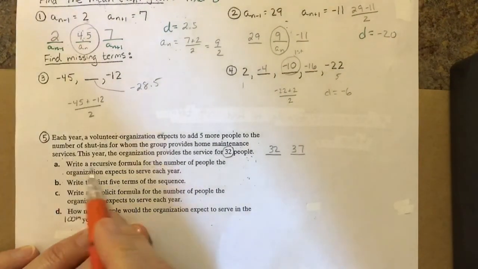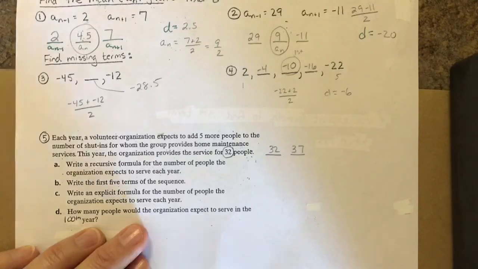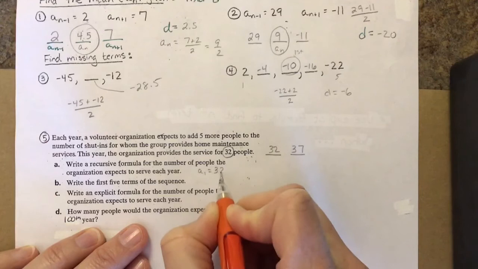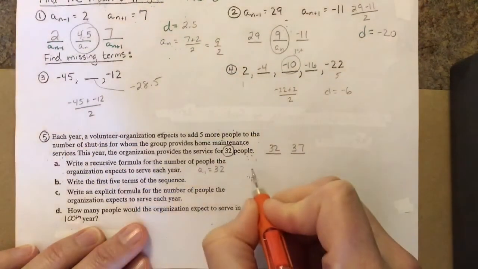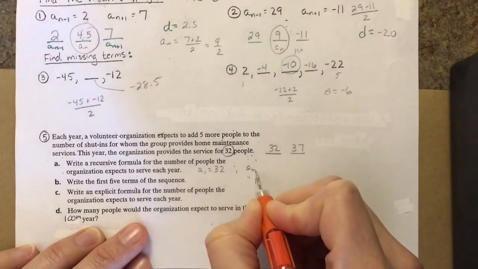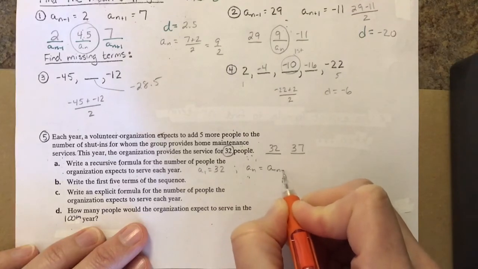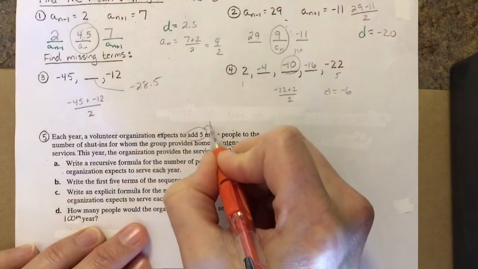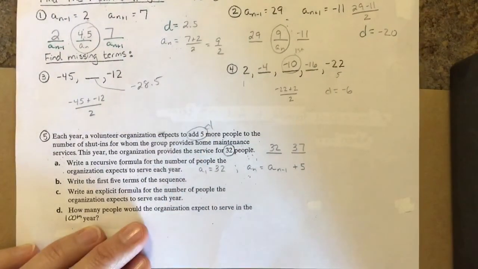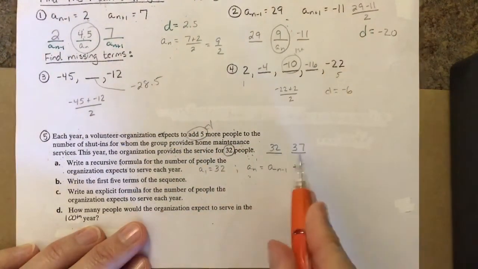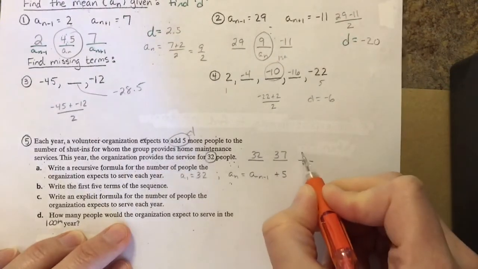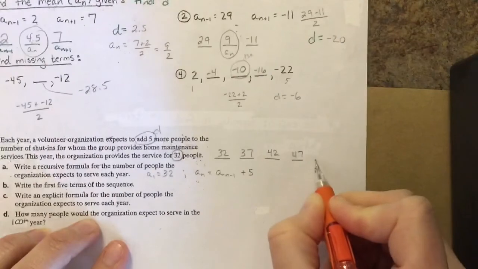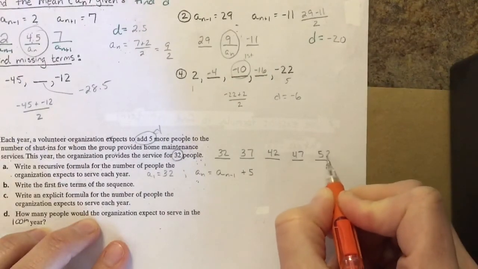Write a recursive formula. We start out with the first term for the first year, that's 32 people. Then a sub n equals the previous term, and you're adding 5. This is just your common difference. Write the first 5 terms in the sequence. We have 32, then we add 5, we're at 42, then 47, then 52.